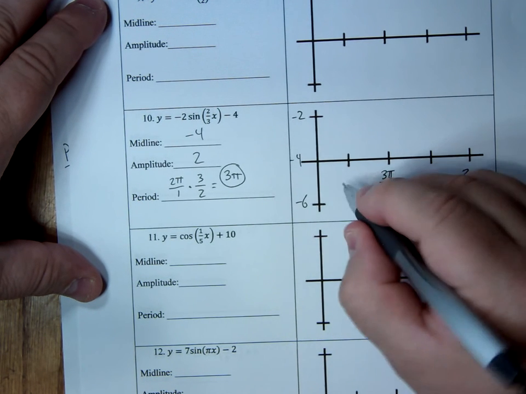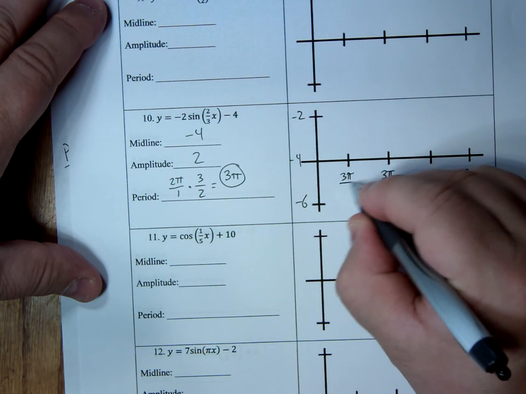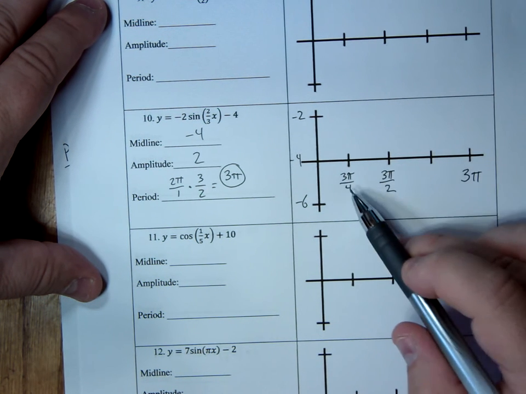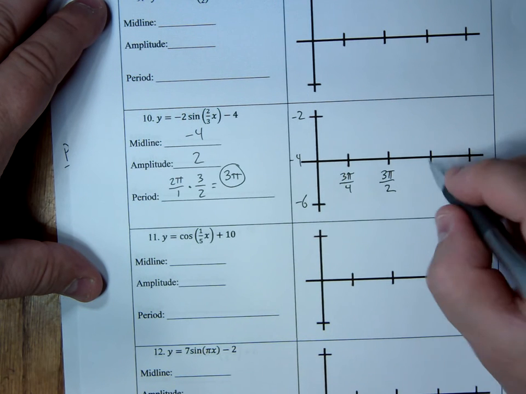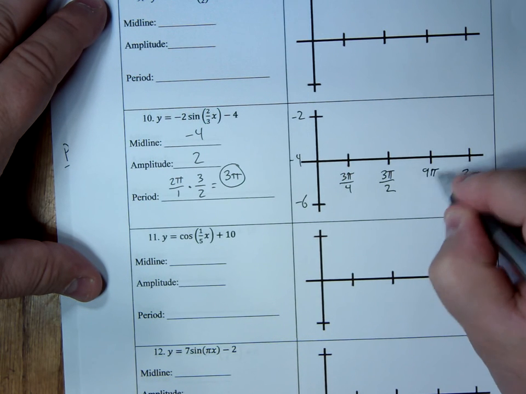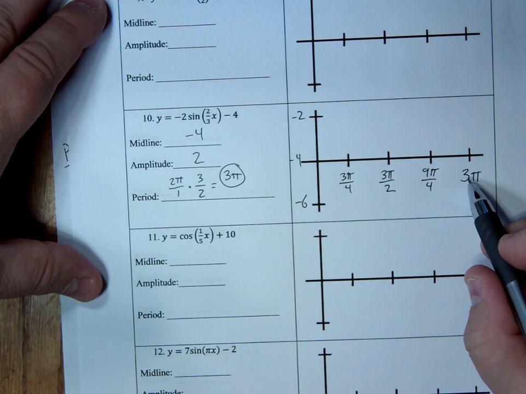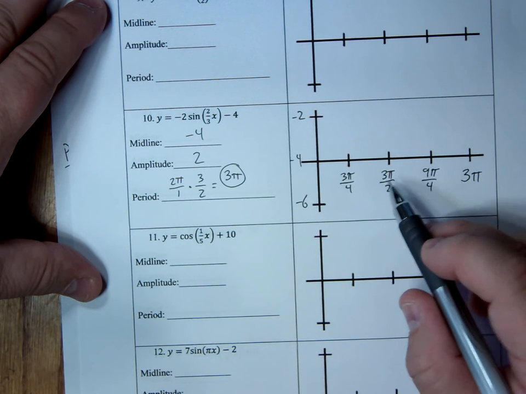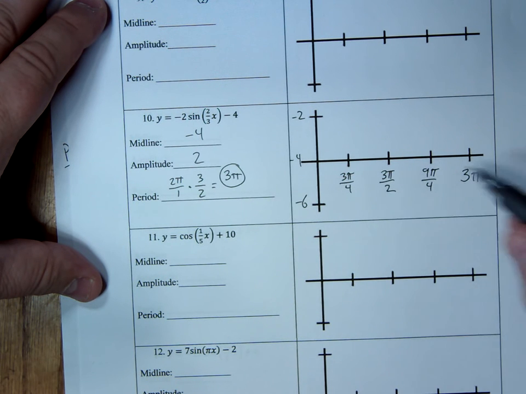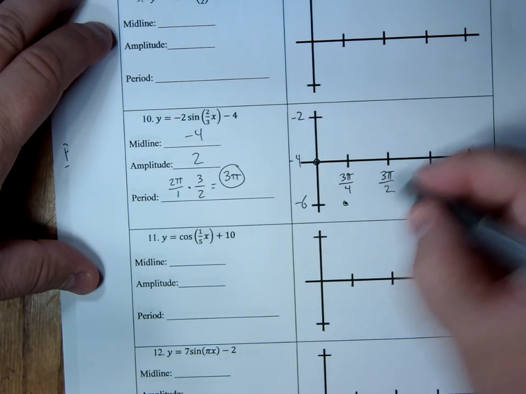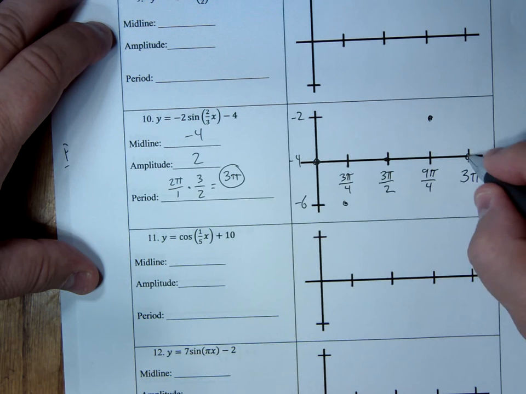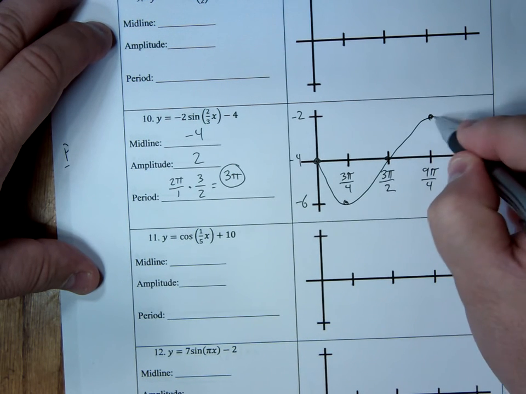Half of 3 pi over 2 is 3 pi over 4. But now we're counting by 3/4. So 3, 6, 9 over 4, and 12 over 4. And of course 12 over 4 would be 3 pi. 3 over 4 is 3/4. 6 over 4 would reduce to 3 over 2. 9 over 4 doesn't reduce. 12 over 4, it's a negative sine. It starts in the middle, down, up, back to the middle. And there you have it.